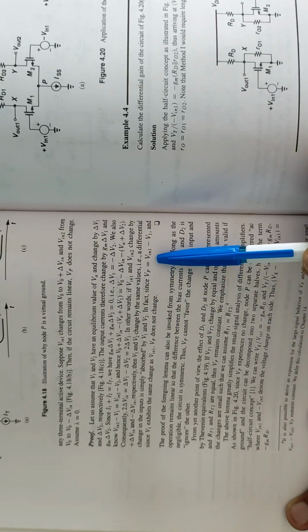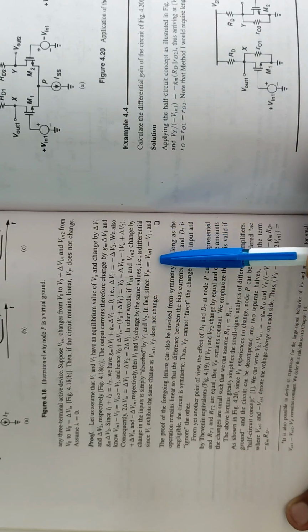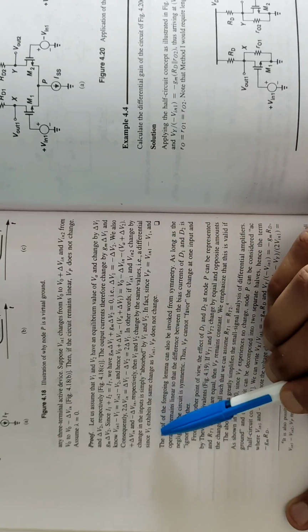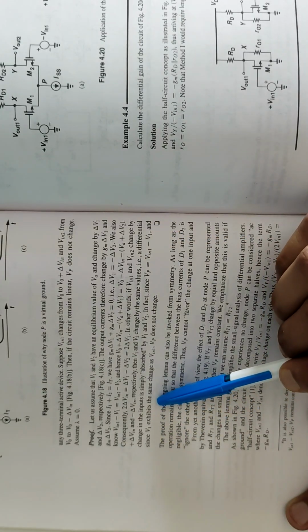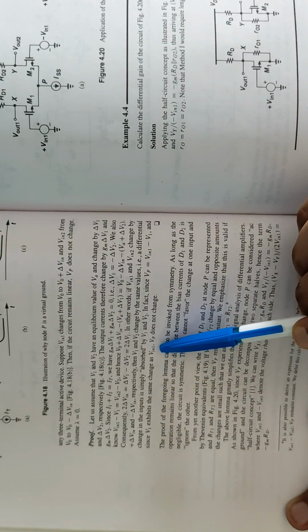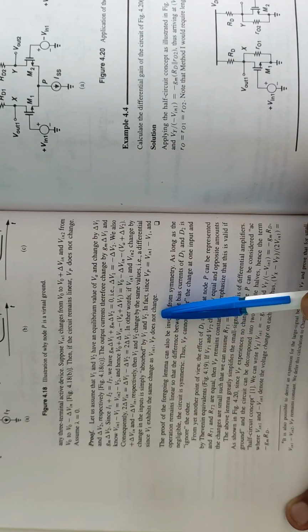In fact, since VP is equal to Vin1 minus V1, and since V1 exhibits the same change as Vin1, VP does not change.